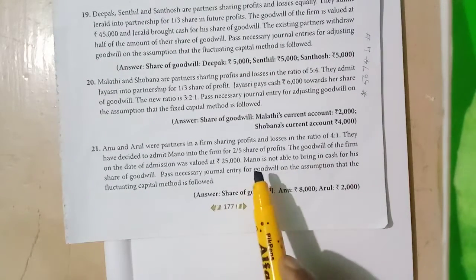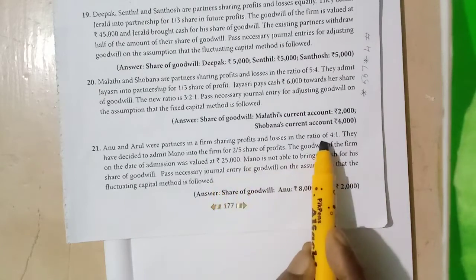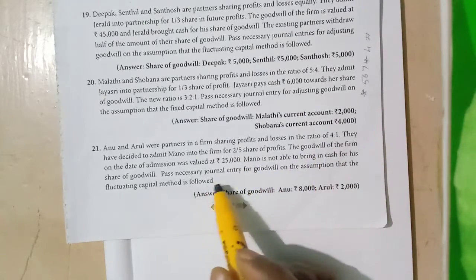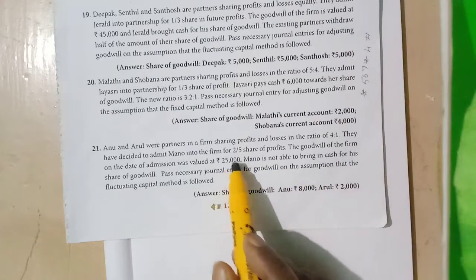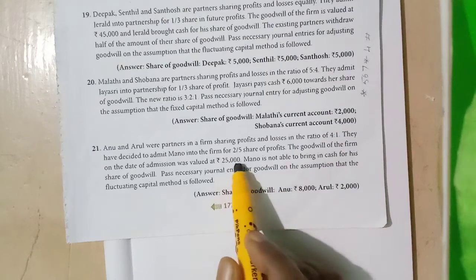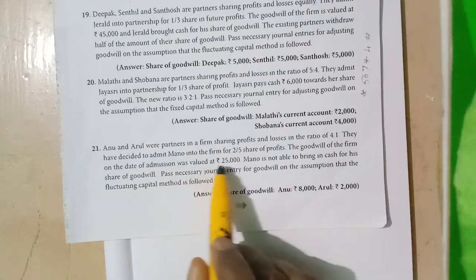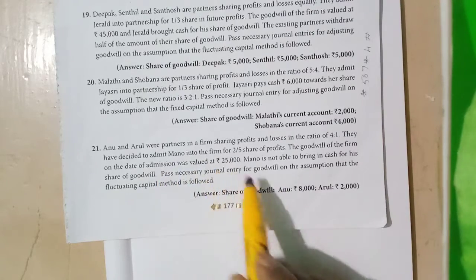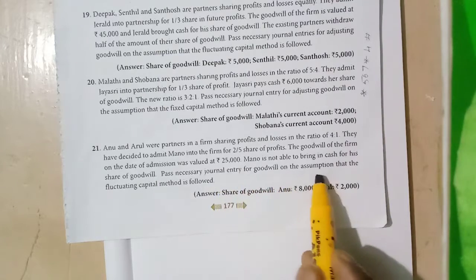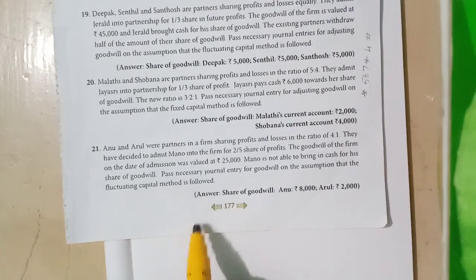Okay, first ratio. What is the ratio? Old ratio, new ratio not given. So this is the sacrificing ratio. Next one, share of goodwill of the new partner. Here firm only given, goodwill of the firm. So 25,000 into 2/5. That is the share of goodwill of Manu. That one only will be credited to the old partner's capital account. Here capital account only, not current account, because fluctuating capital method is followed.